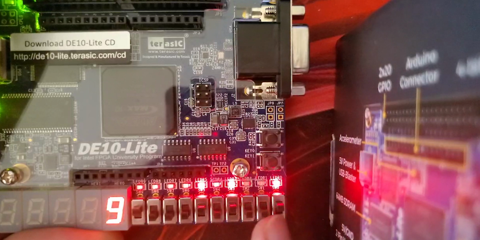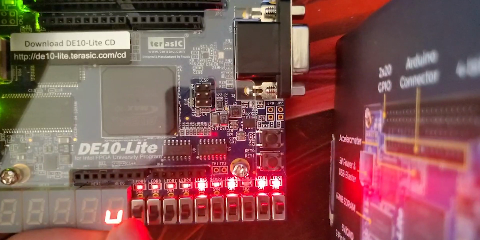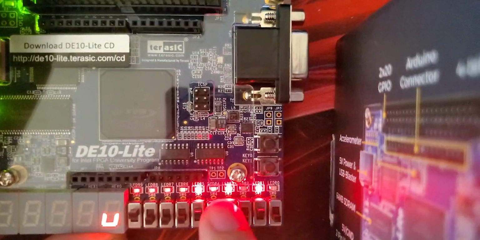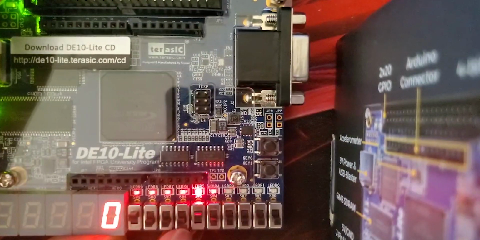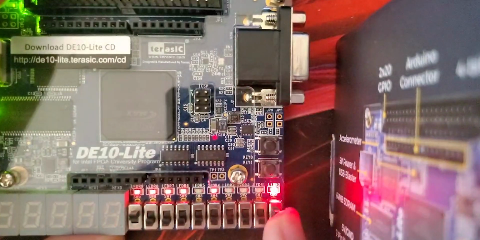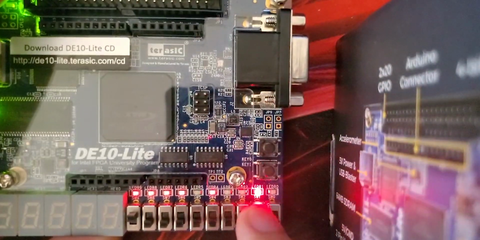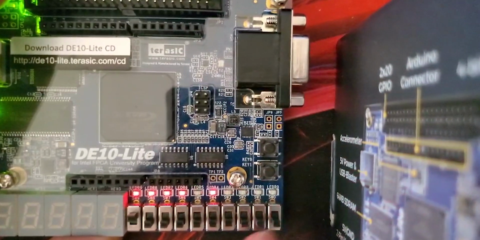That's everything. If we pull up anything else other than that, it's going to light something that's not a number, so the maximum number is 9. And if we have the enable down, the display is not going to work anymore. No matter what input we put, it's not going to show the number on the display.